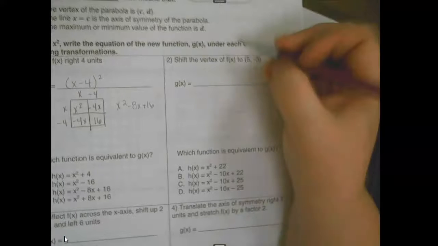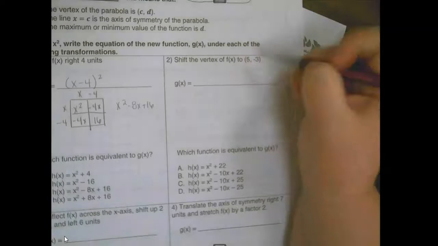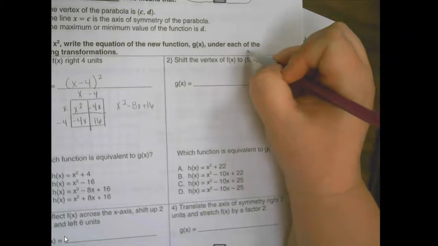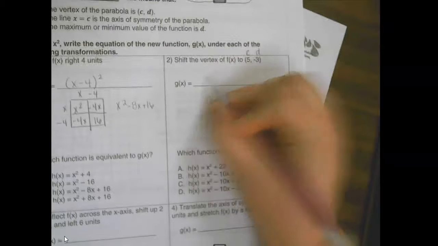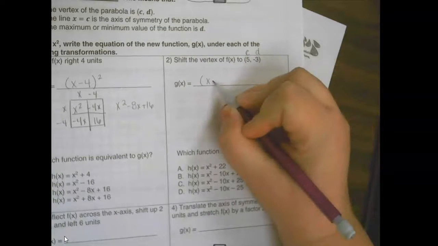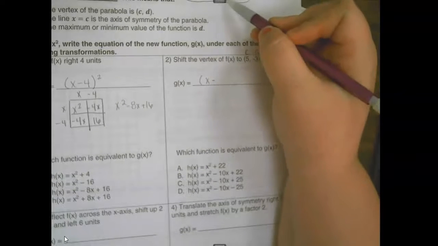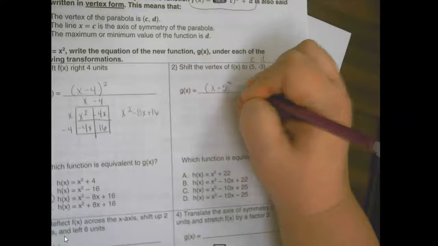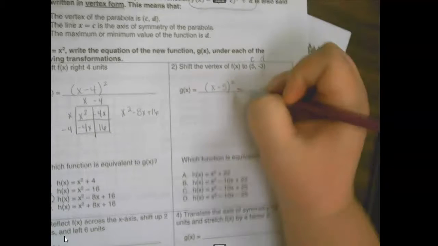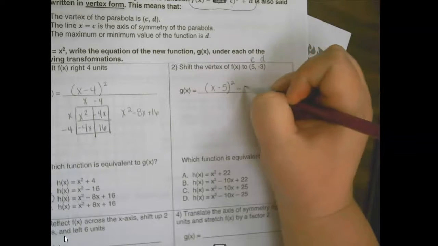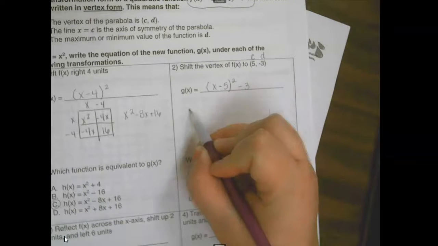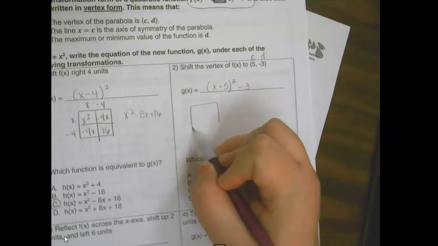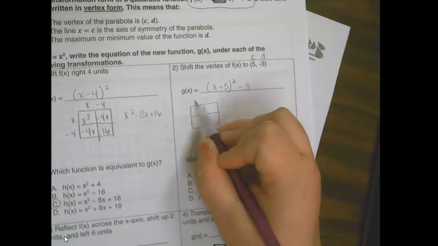Alright, so we have f of x, and it tells us it goes to this point. So this is my C, and this is my D. So I'm going to have x, and I have my C, so it's going to be, since the original formula has a subtraction in it, minus 5 squared, and my D is going to be minus 3, or plus a negative 3. I'm going to do this part using my grid.